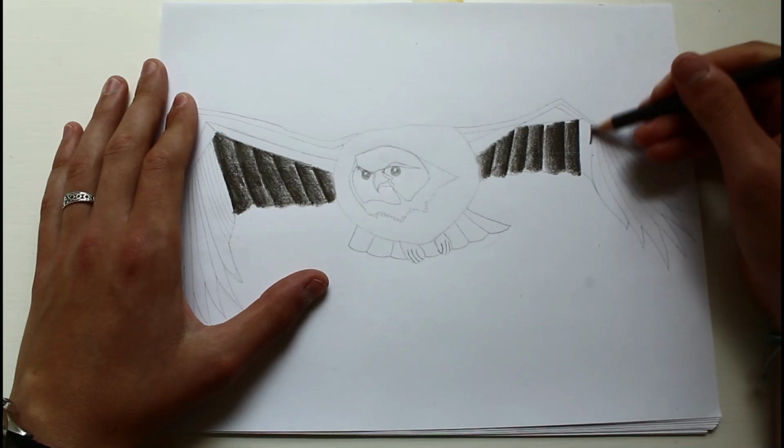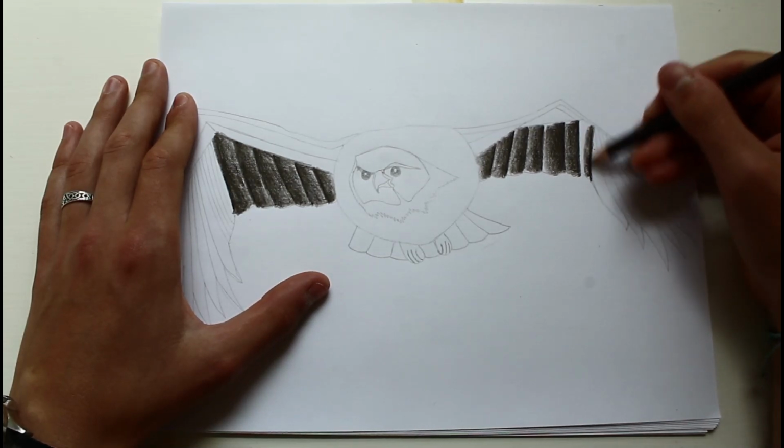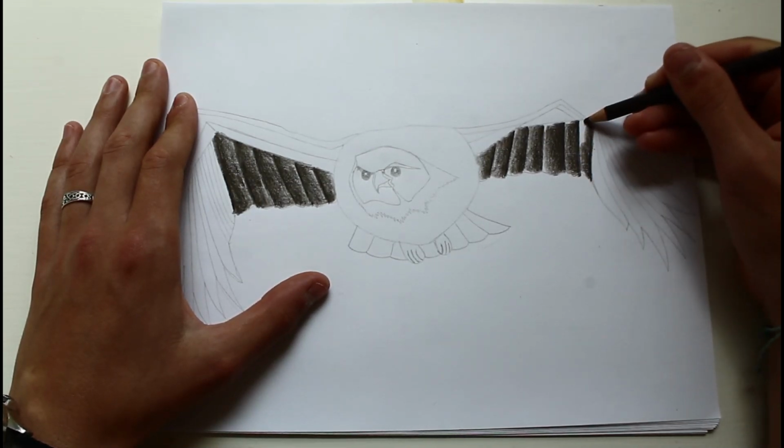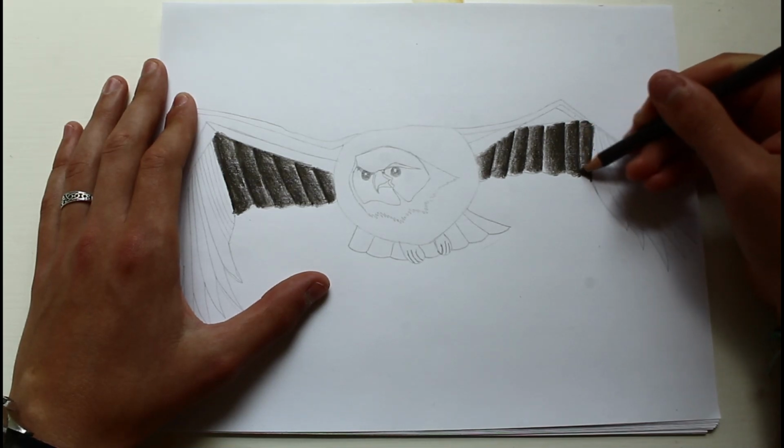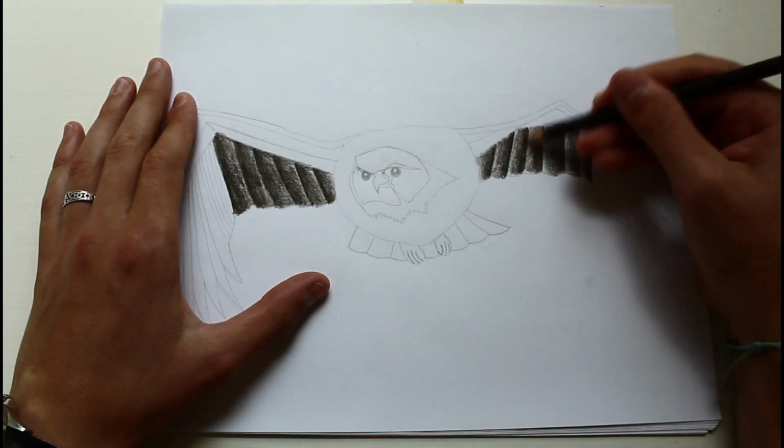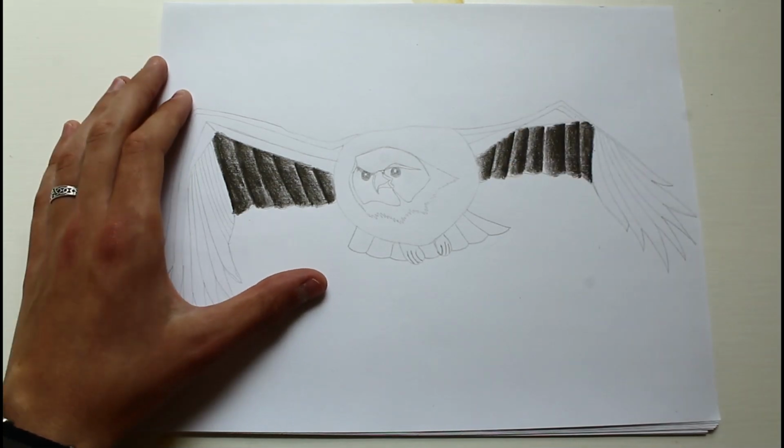And just like I did on the left side, I'm going to stop at the last big feather, and I'm not going to do the small feathers quite yet. You can go and touch up.